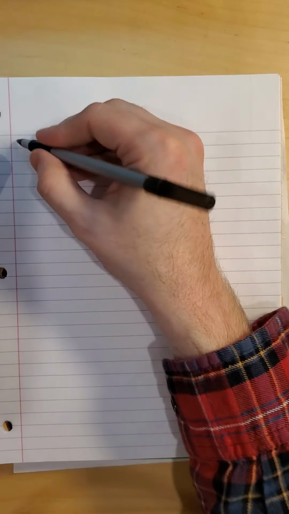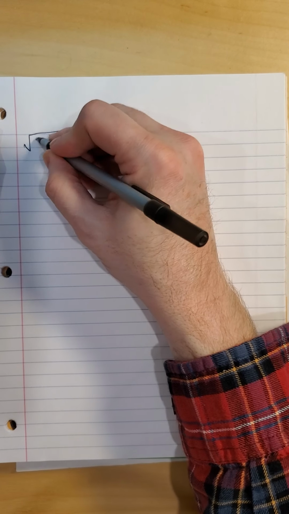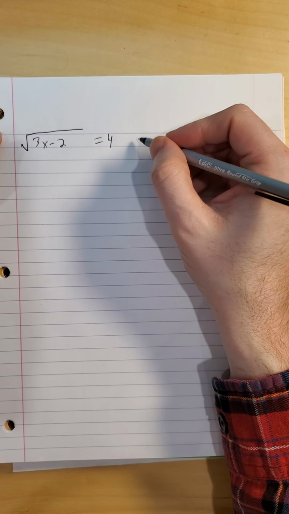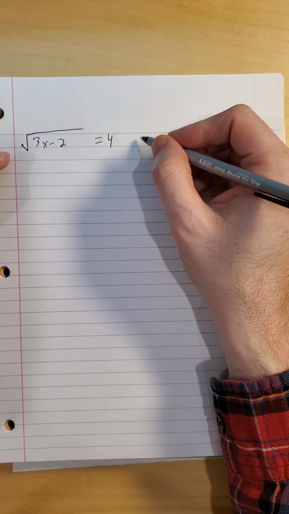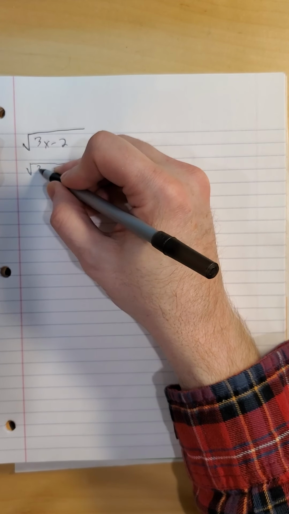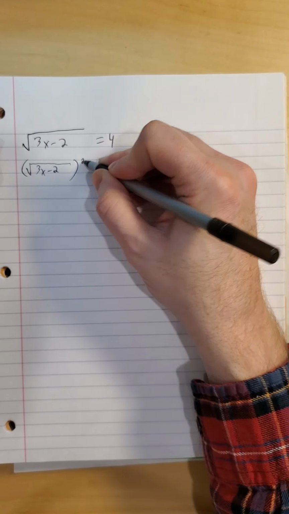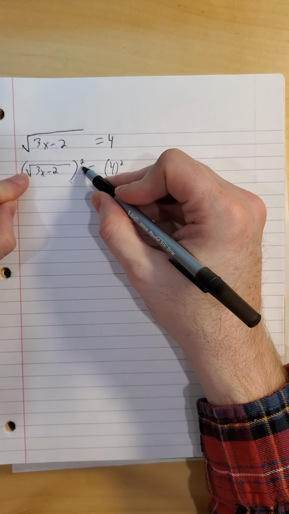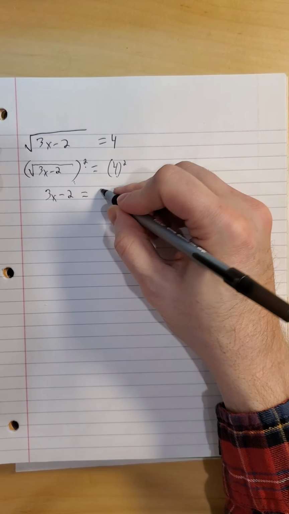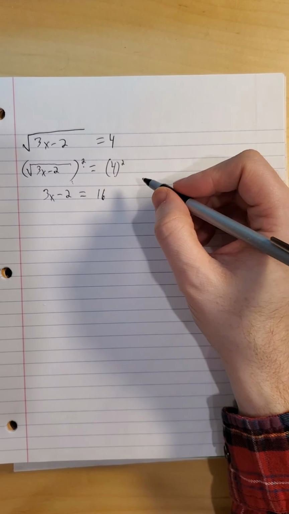Okay, so let's try another one. Couple more steps, but same ideas. So we're going to solve the square root of the difference of 3x and 2 is worth 4. So step 1 is already done for us. The radical is by itself. So step 2 is where we'll jump in. We will square the left side and square the right side. Left-hand side, square and square root are inverse operations, so we're left with just the argument, the 3x minus 2. The right side, we have a nice pretty 16.